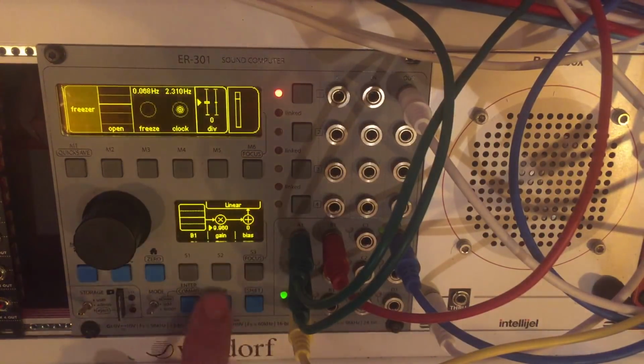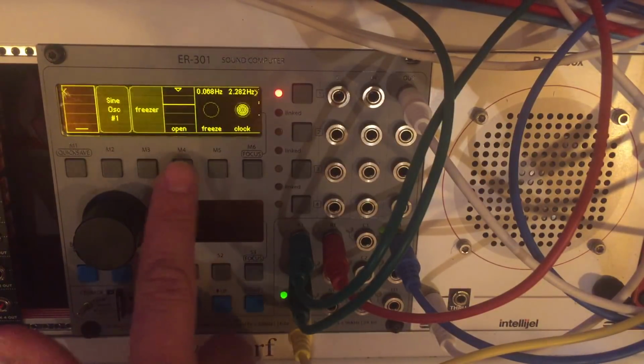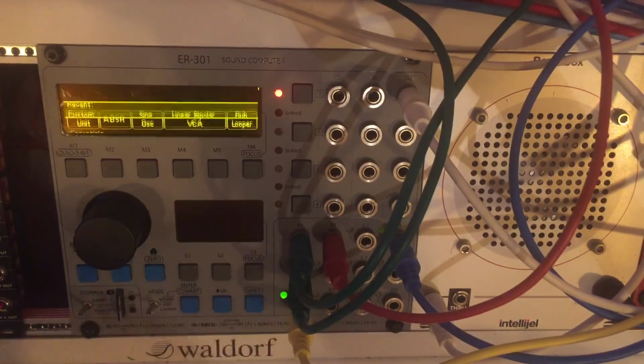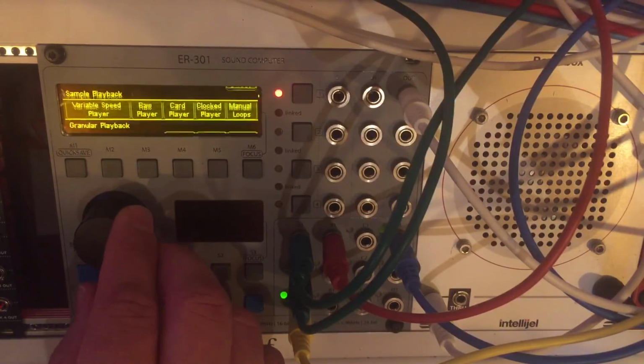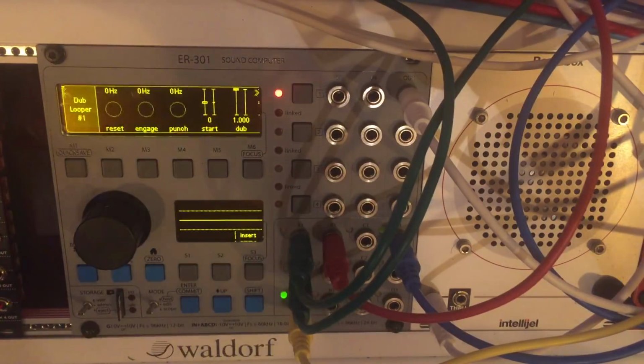All right, so we have all the controls we need to operate this freezer. So let's go in and build the guts. So what do we need? We need something that's constantly recording the input signal. So we can use a feedback looper for that. Or actually, let's use the dub looper.